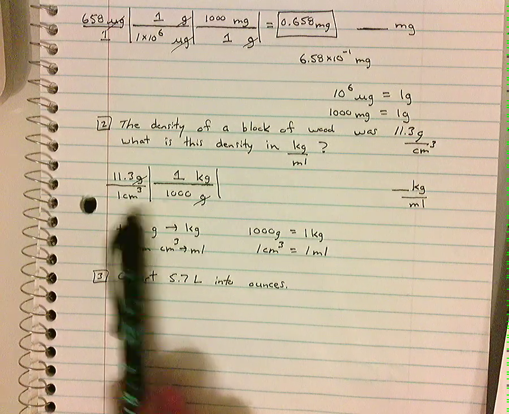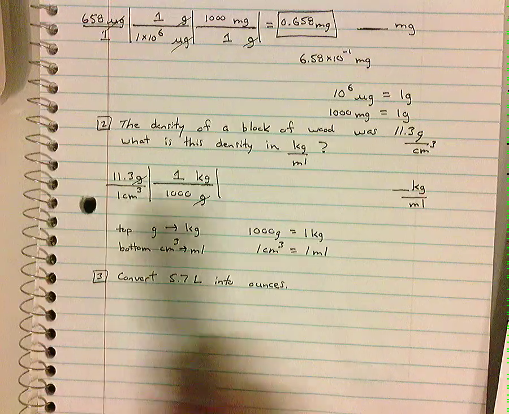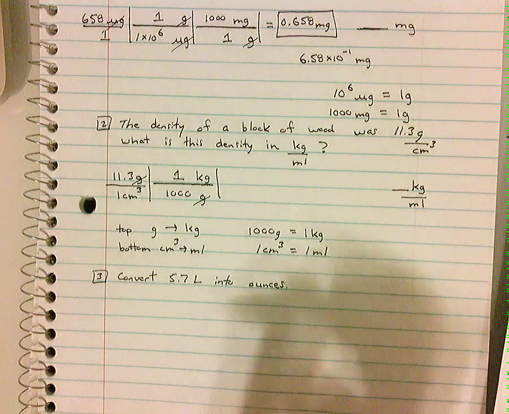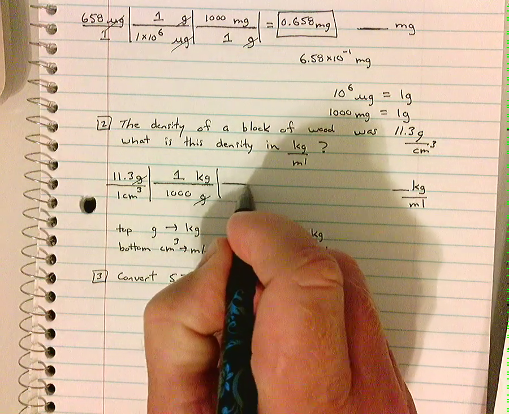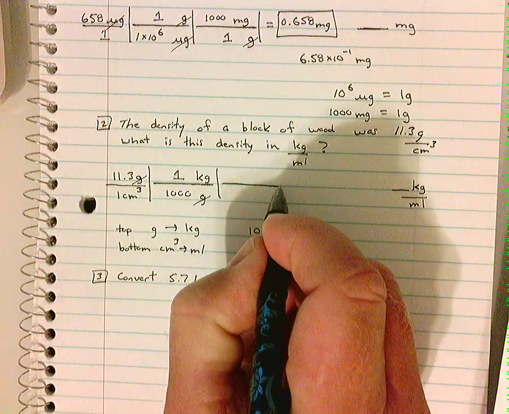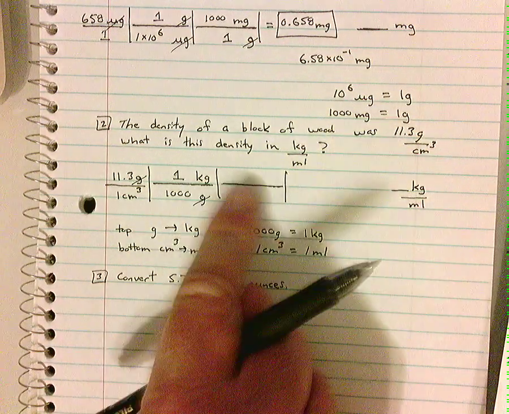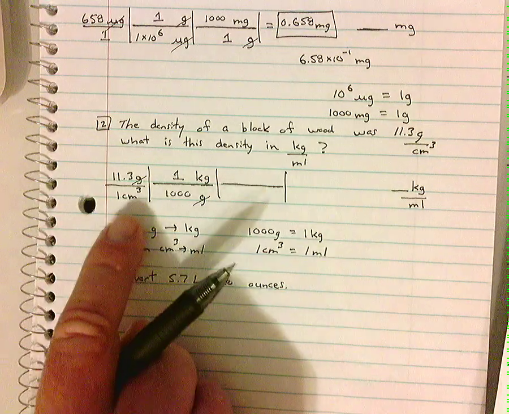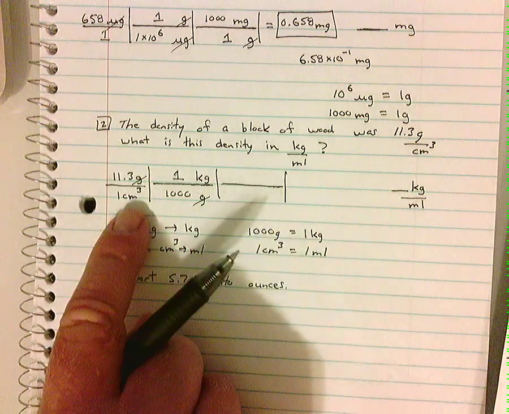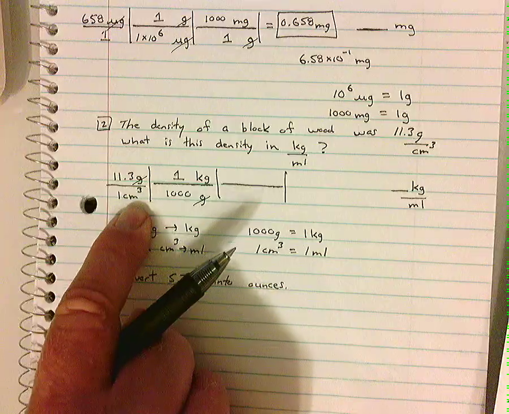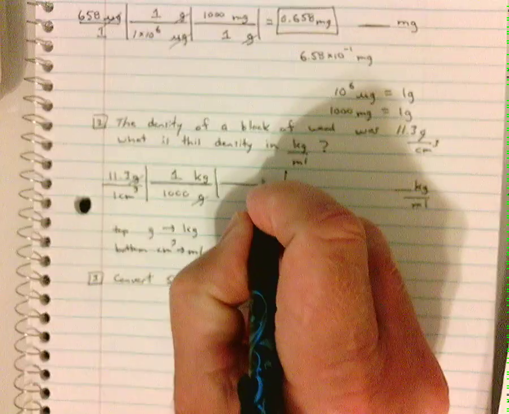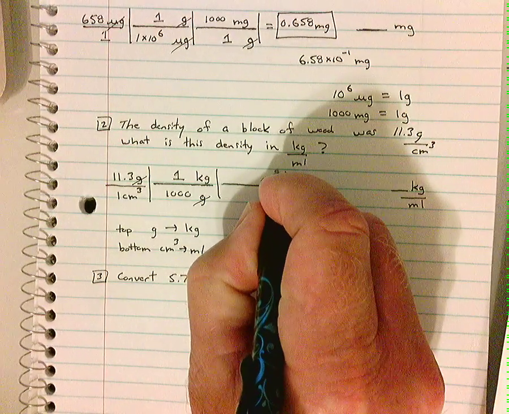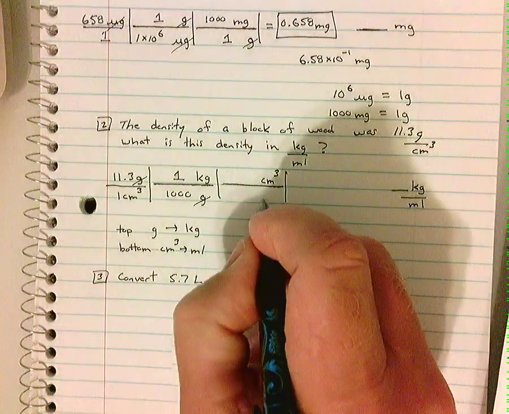We're halfway there. We want to get this centimeters cubed into milliliters. So we're going to bring in one more dimensional analysis bar. Even though we are 1 bar away, we're going to deal with the centimeters cubed in this bar right here. So we want to cancel centimeters cubed. Centimeters cubed is currently on the bottom, so we're going to put it on the top. And we're going to put milliliters on the bottom.